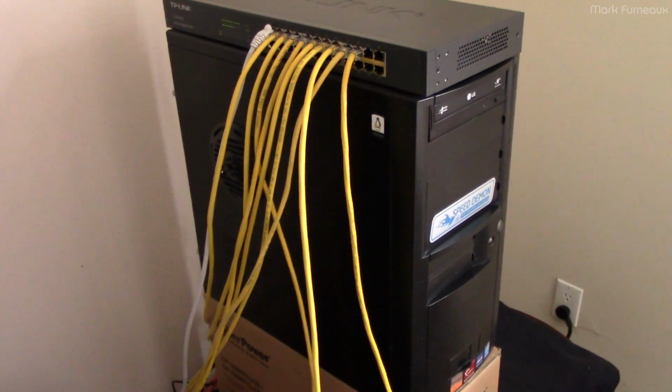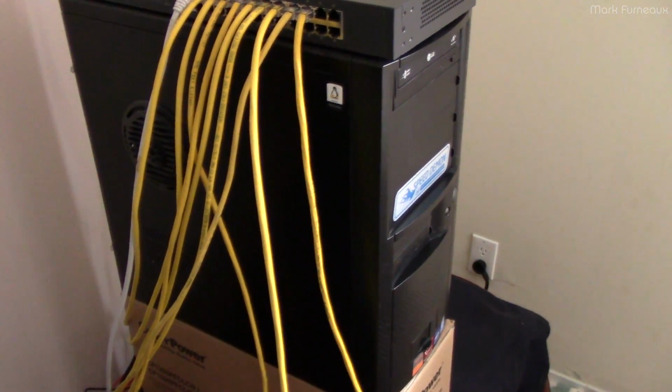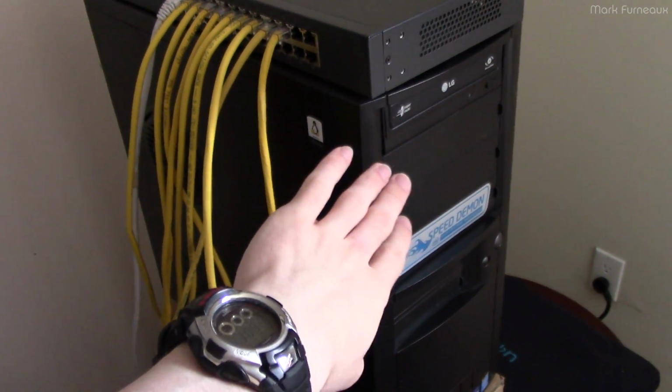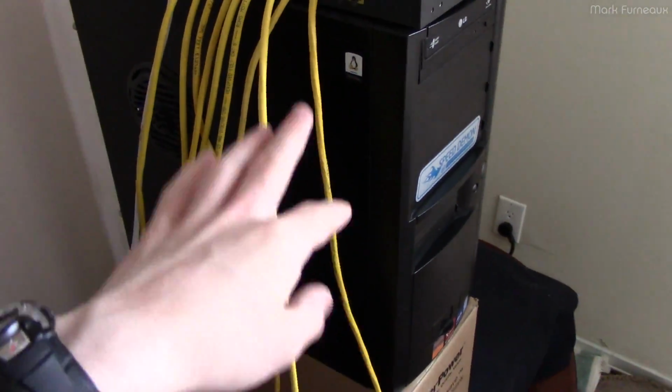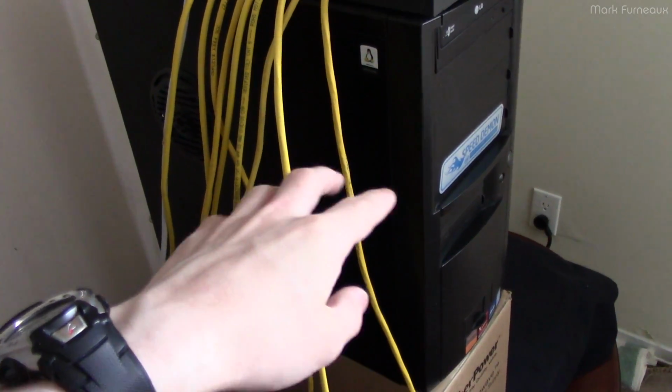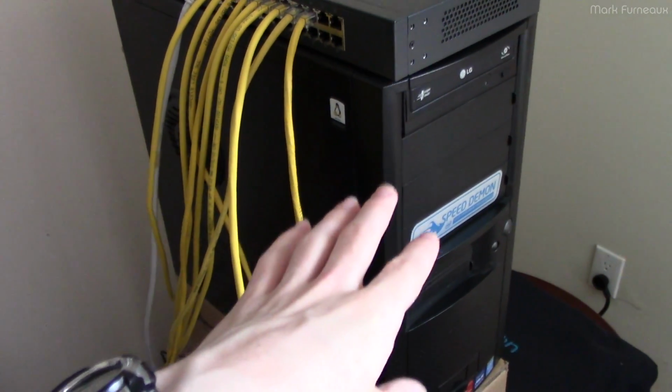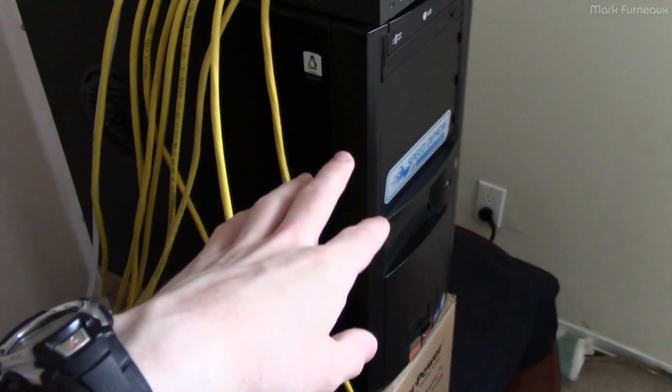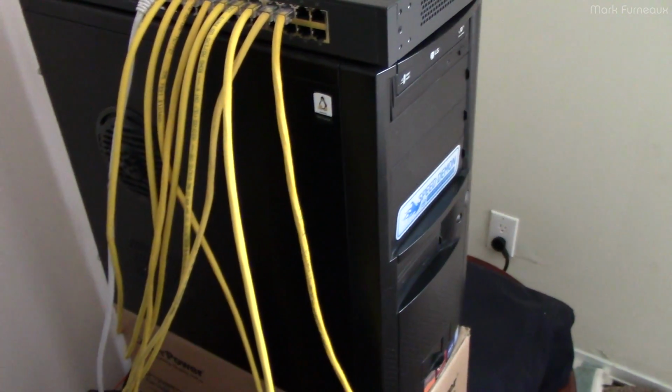Lastly, I'll tack this on, I guess. It's kind of storage related. This is my application server, and this unit used to have two ext4 SSDs in here. One of them had some VDIs, some virtual machine images on it. The other one was the root file system.